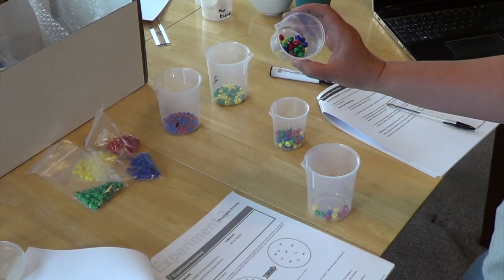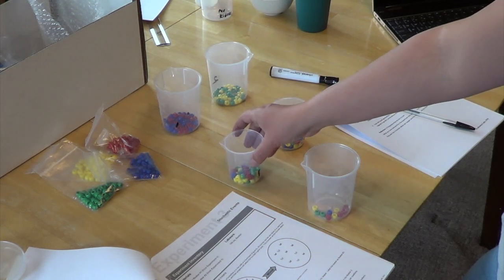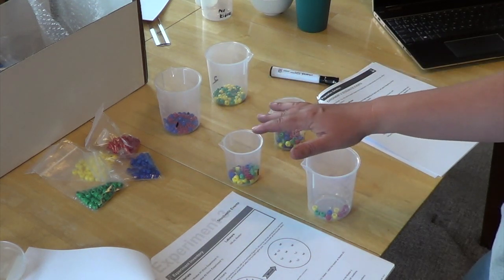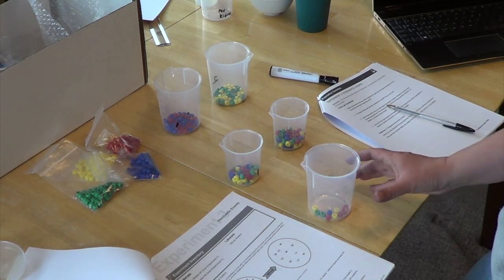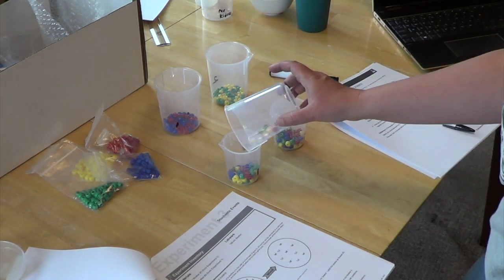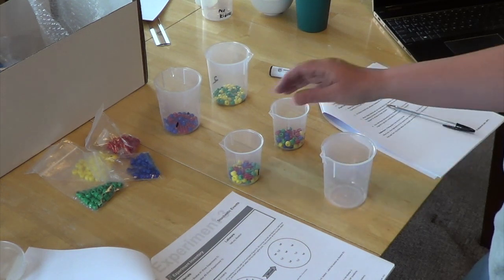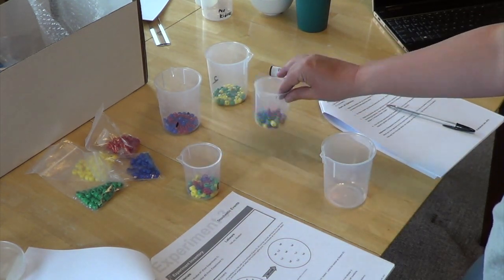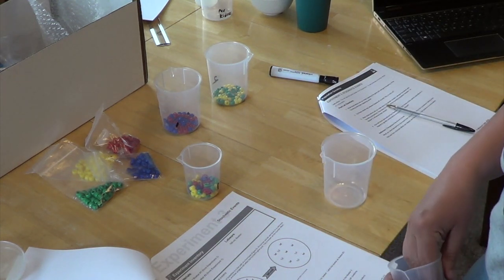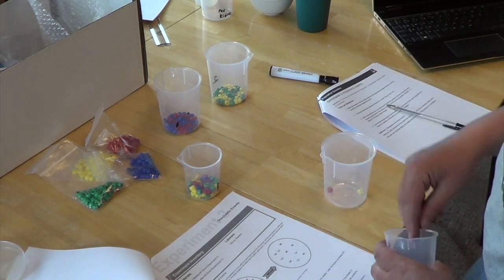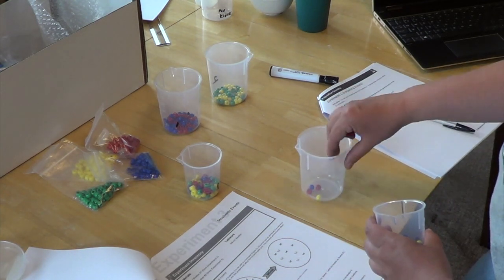There's more greens, there's more reds. You're just going to use that to help you answer your post-lab questions. We're going to put these back in here. And then this time you're going to select 10 from this beaker. Same thing, you're just going to compare with the original population.